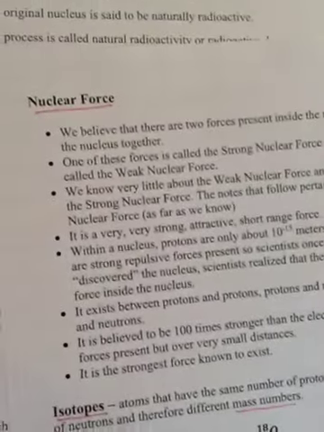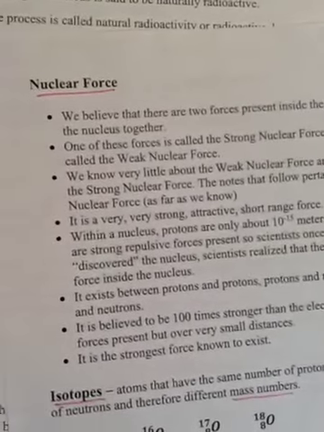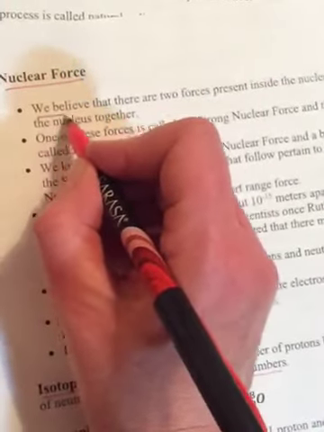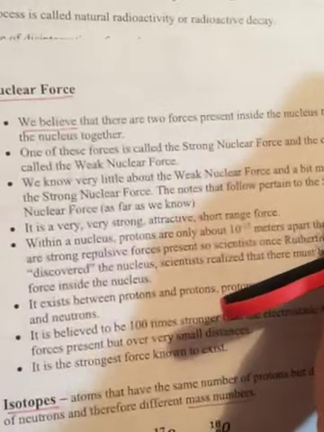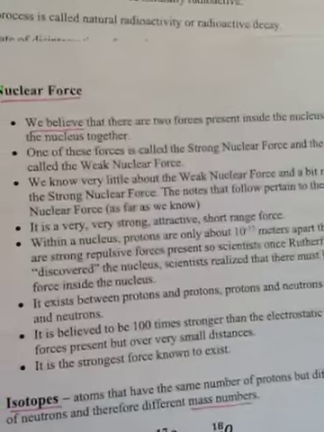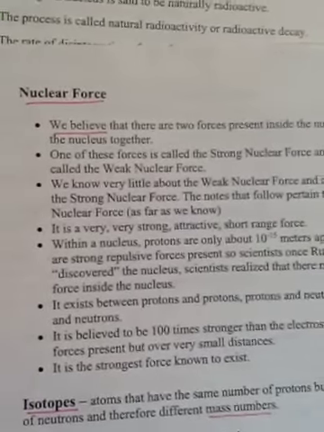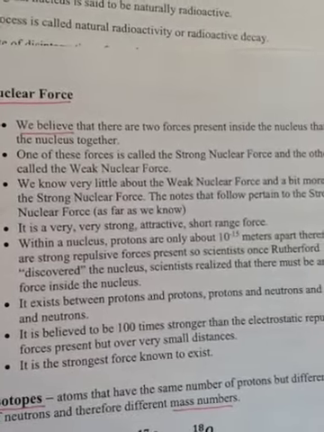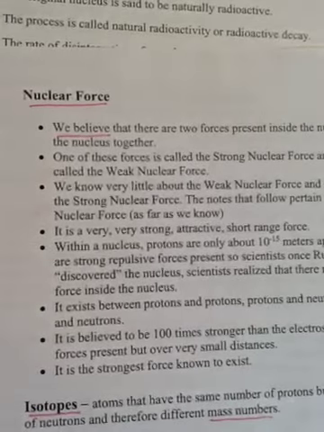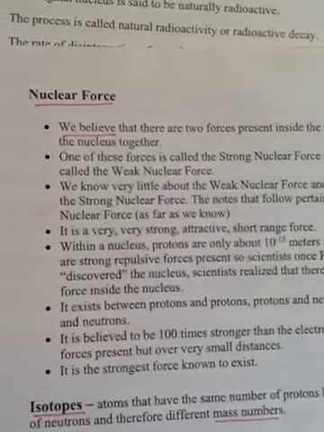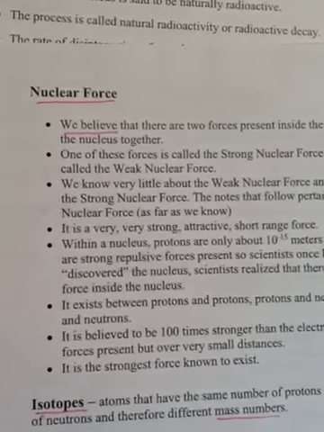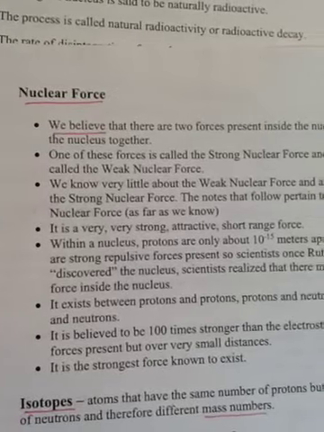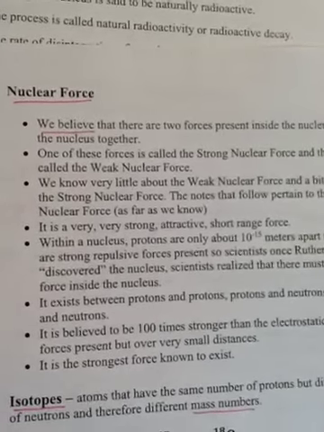Kind of like in quantum, in this unit you will often hear me say the words "we believe" or we think, or at this moment we believe that, meaning we don't know everything about the nucleus yet, just like we don't know everything about where the electrons are. Okay? So we believe there are two forces inside the nucleus. One of these we creatively call the strong nuclear force, and the other one we call the weak nuclear force.